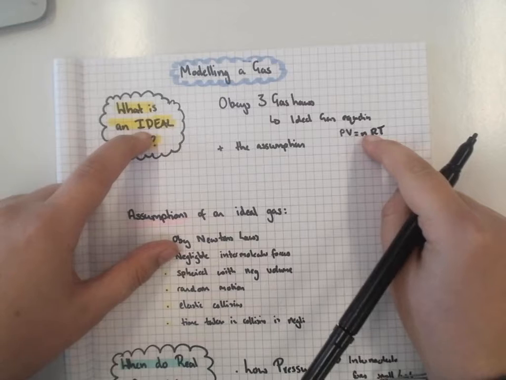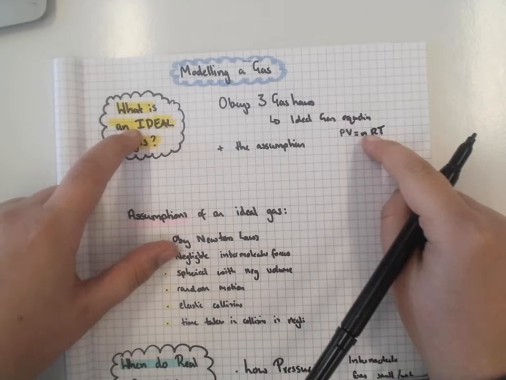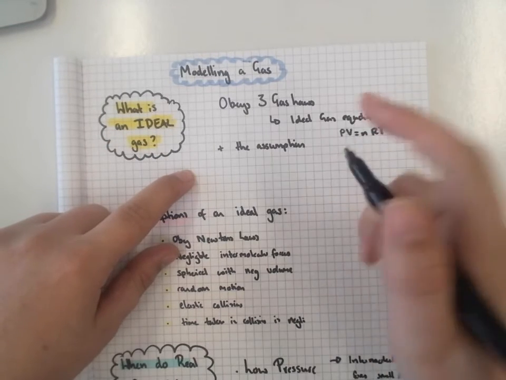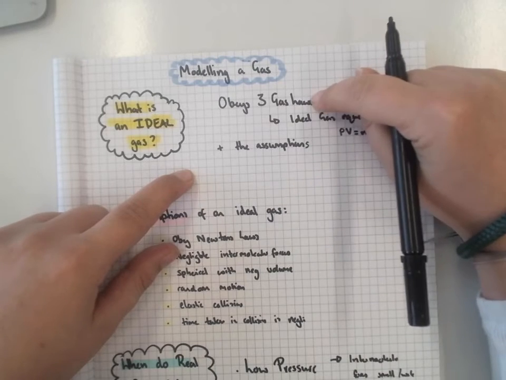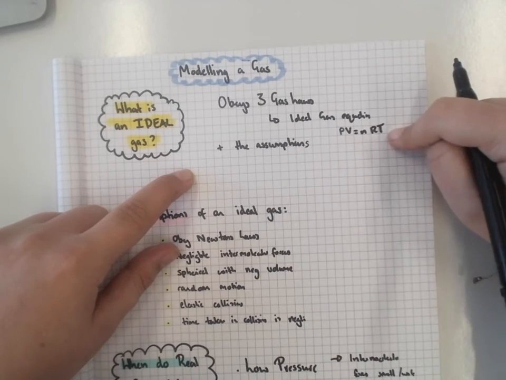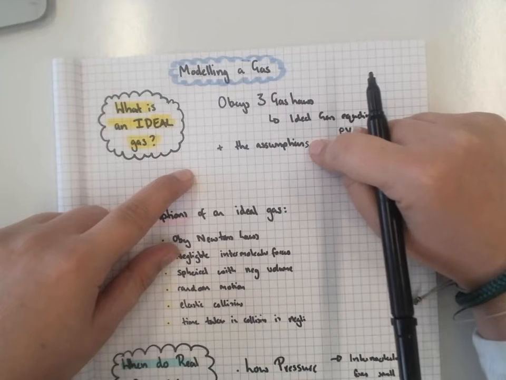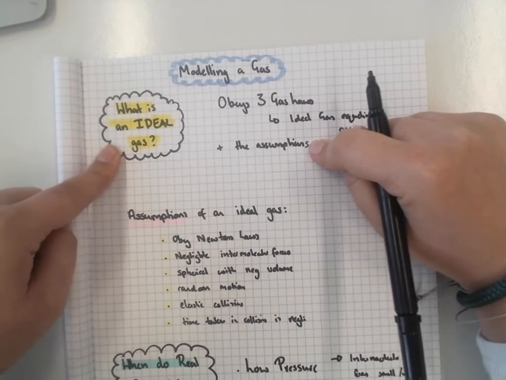We also say that all of our ideal gases obey the assumptions that are made. Okay, so we have three gas laws which lead us to the ideal gas equation, and we also link to the assumptions, and that would be what an ideal gas is.